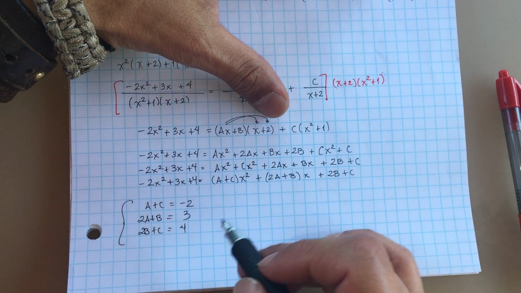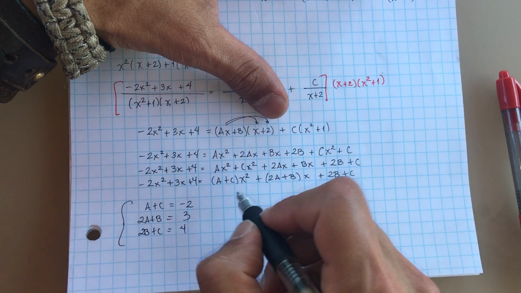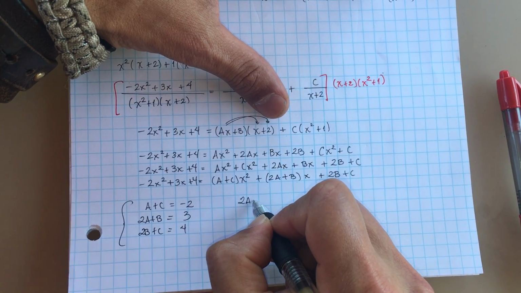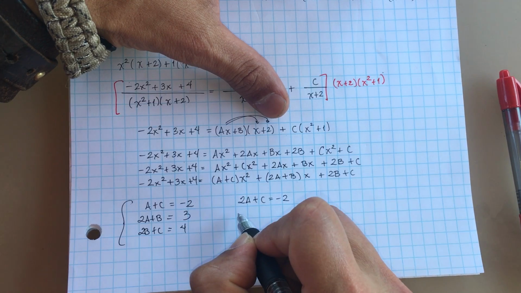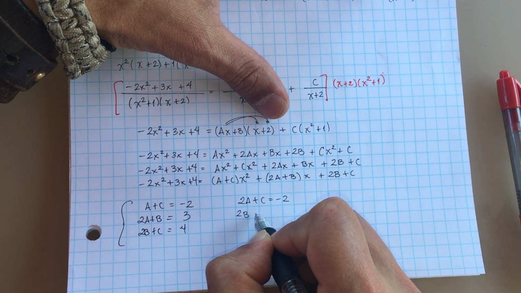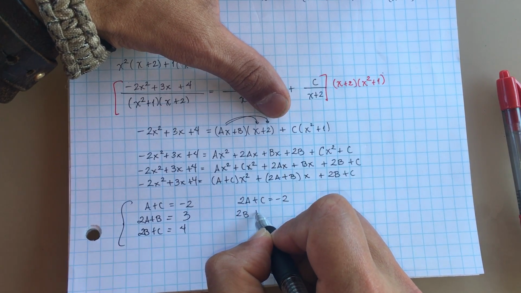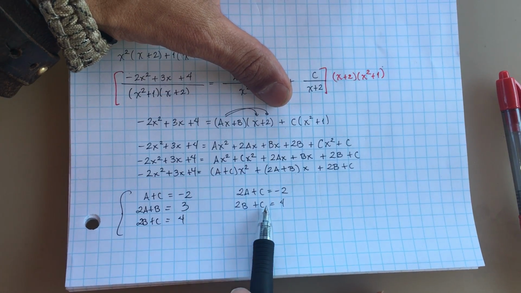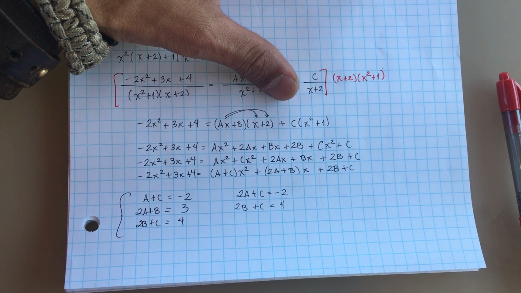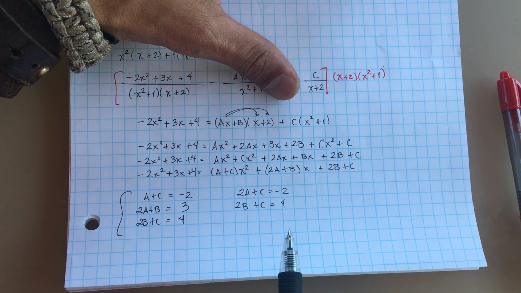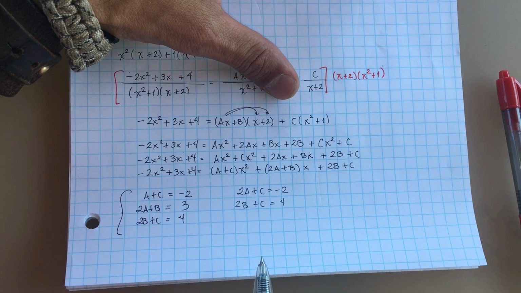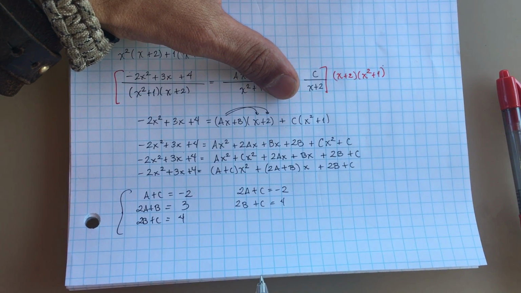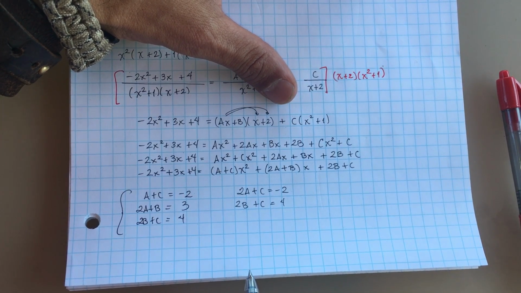So I think what I'm going to go ahead and do is put together the first one and the last one, and I'm going to go ahead and solve. So 2a plus c is equal to negative 2. Over here I have 2b plus c equals 4, and I can't really do that, can I? I was going to get rid of the c, but that's not going to work. So it looks like we're going to have to use some type of substitution.